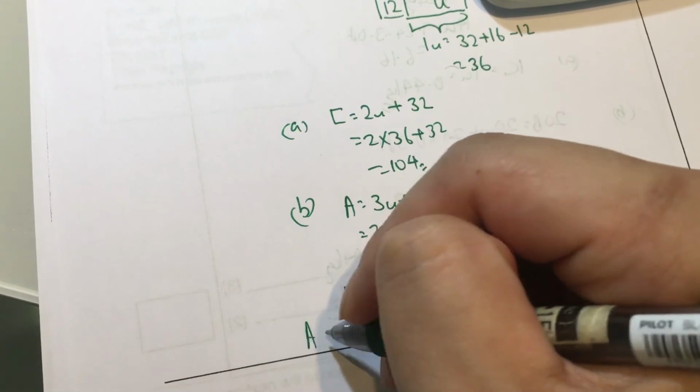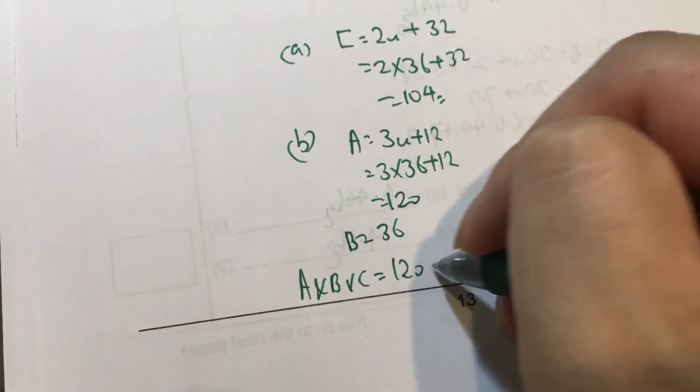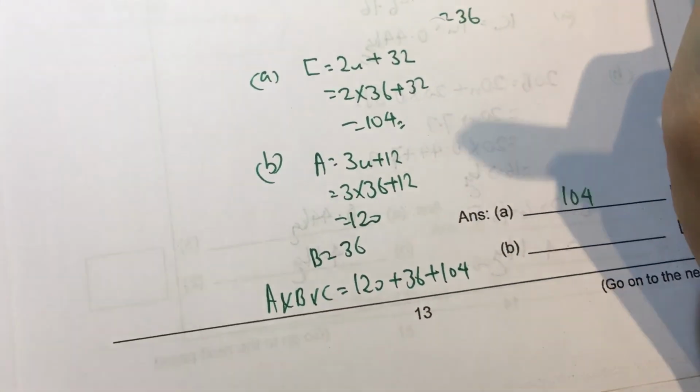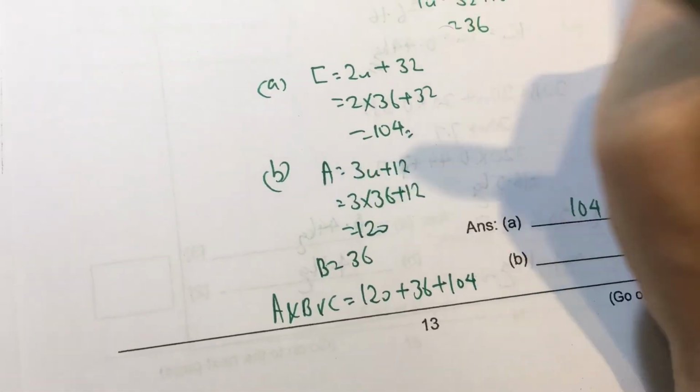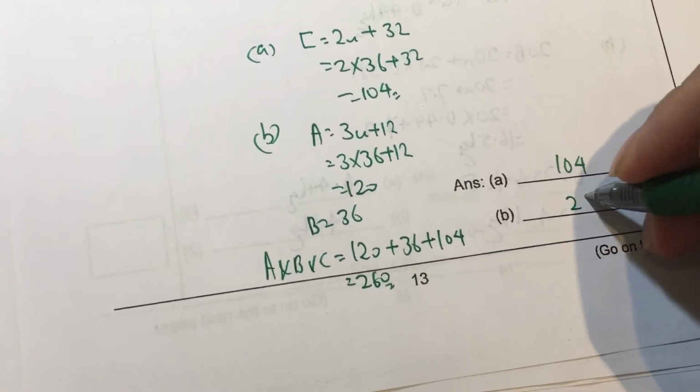So A and B and C is equal to 120 plus 36 plus 104, which is 260. Yeah, 260.